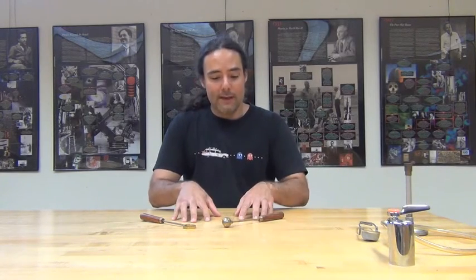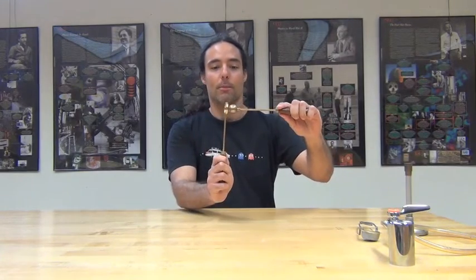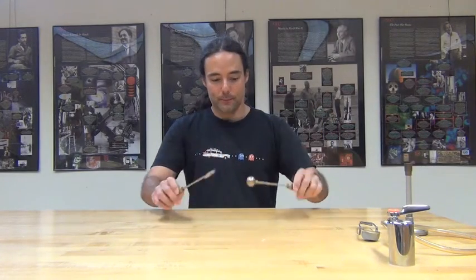The next thing that can happen when you heat an object is called thermal expansion. So I have here a ball and a ring. And as you can see, the ball barely fits through the ring. We're going to see what happens when I heat this ball up using a Bunsen burner.